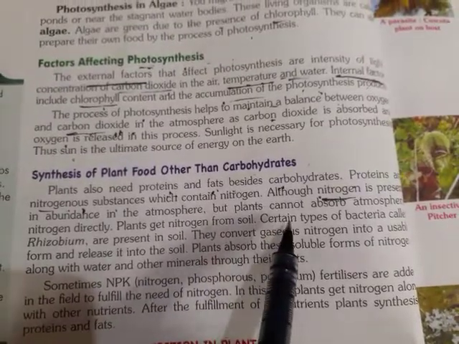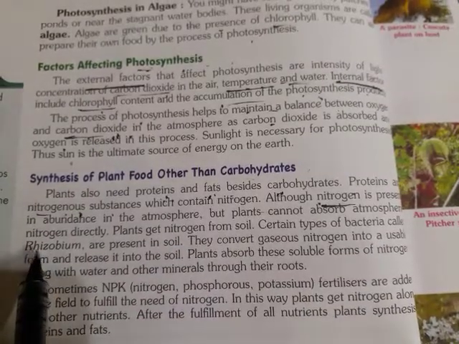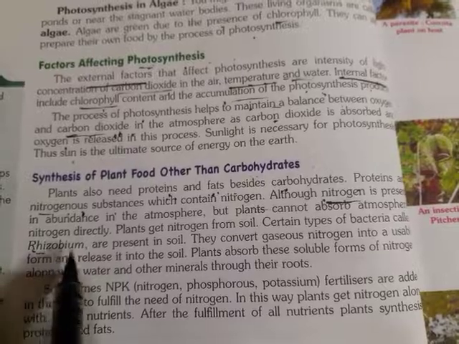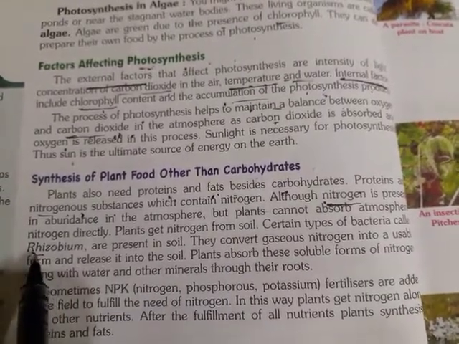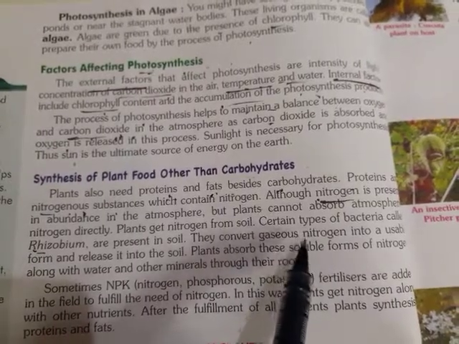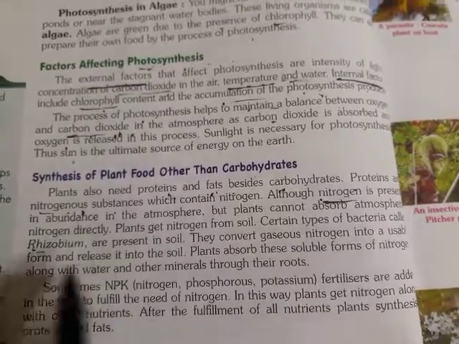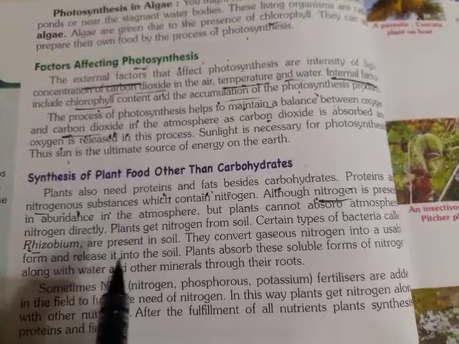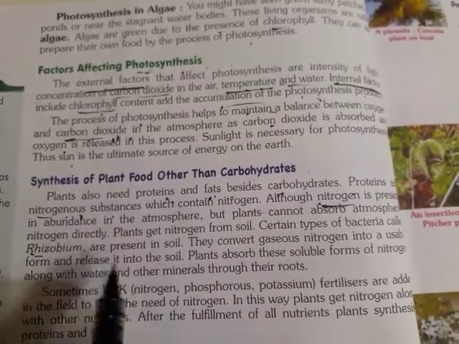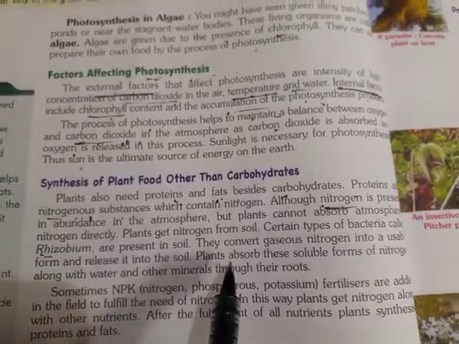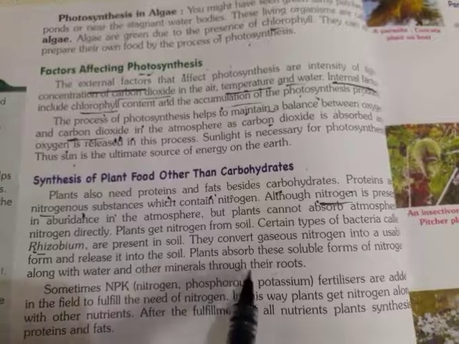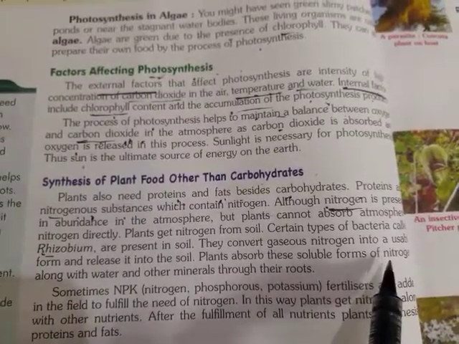How? There are certain types of bacteria present in the soil called rhizobium. Rhizobium is singular and rhizobia is plural, okay. So rhizobium bacteria are present in the soil. What will these bacteria do? They will convert the gaseous nitrogen, meaning the nitrogen present in the atmosphere, into a useful form so that plants can utilize it, okay. So rhizobium bacteria convert the gaseous nitrogen into a useful form and release it into the soil, and after that plants absorb these soluble forms of nitrogen along with the water as well as other nutrients through their roots.